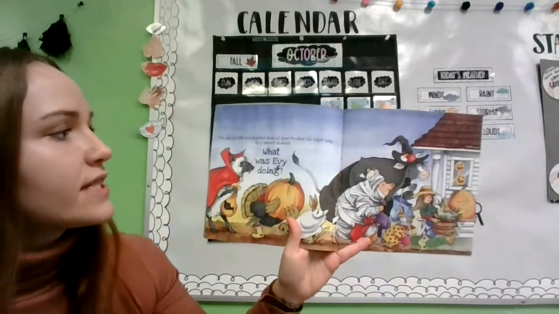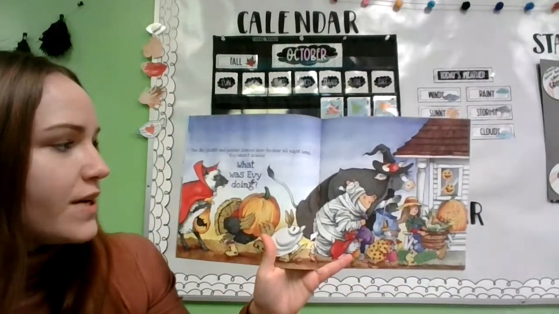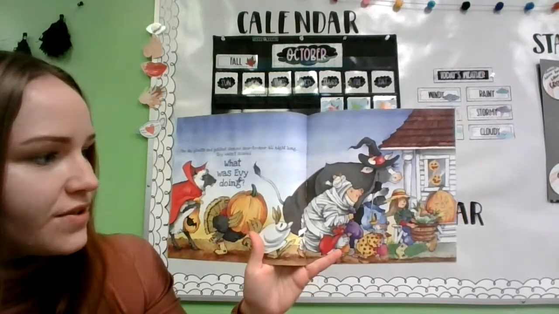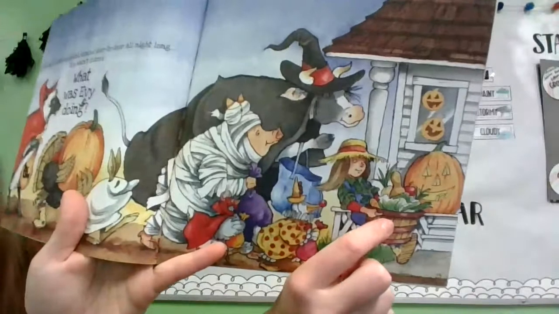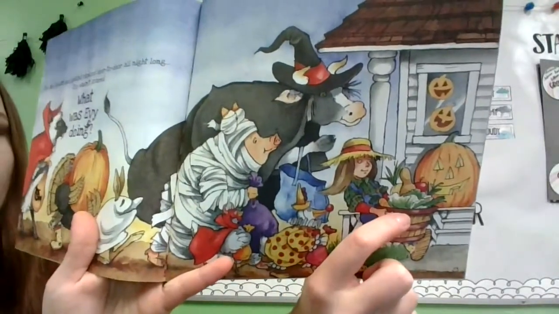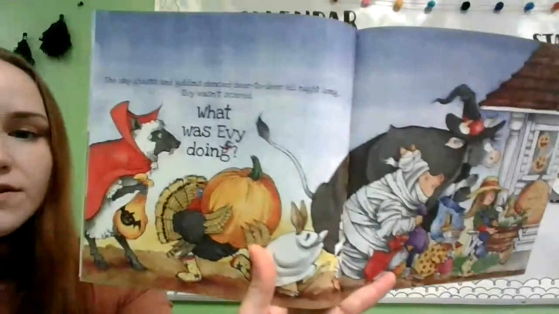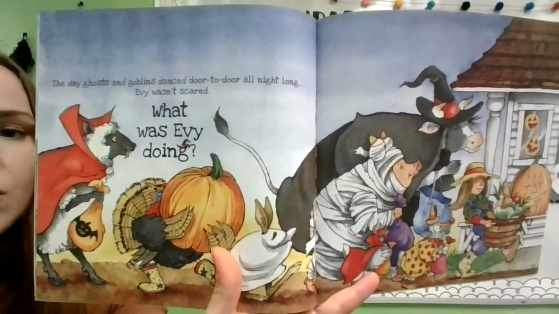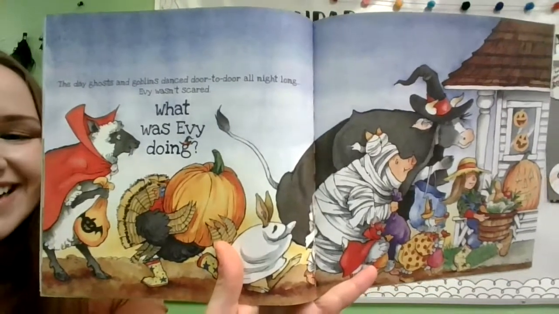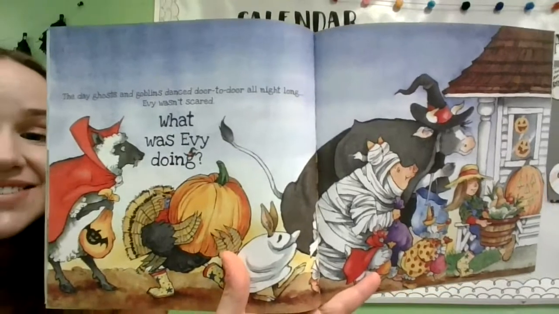The day ghosts and goblins danced door to door all night long, Evie wasn't scared. What was Evie doing? She's collecting more plants. She picked them. We know that word is called harvesting when we pick the plants. What are the rest of her friends doing? They're wearing costumes and going door to door. They're trick-or-treating if you celebrate what holiday? Halloween.